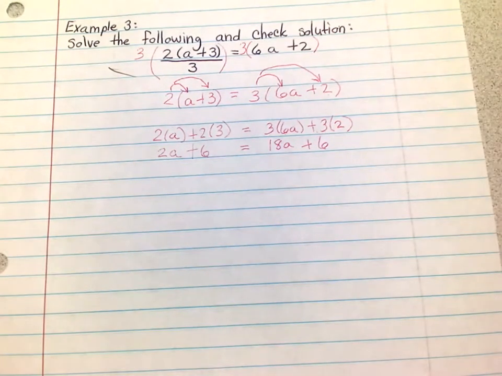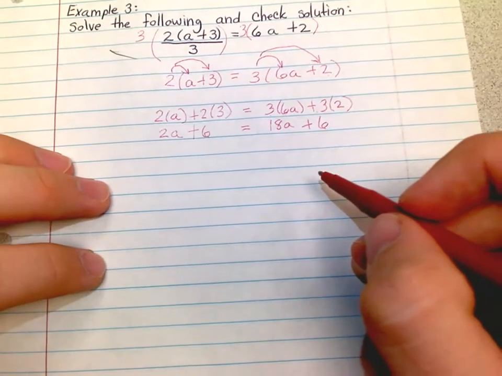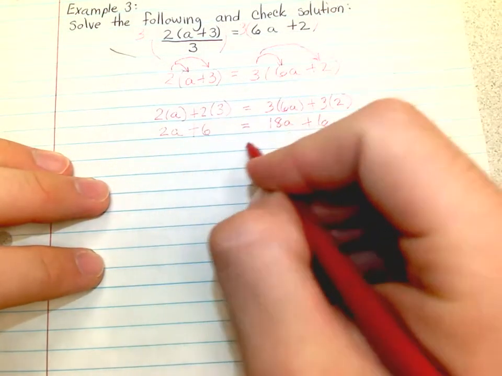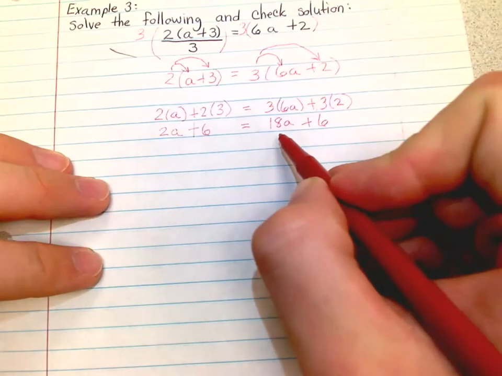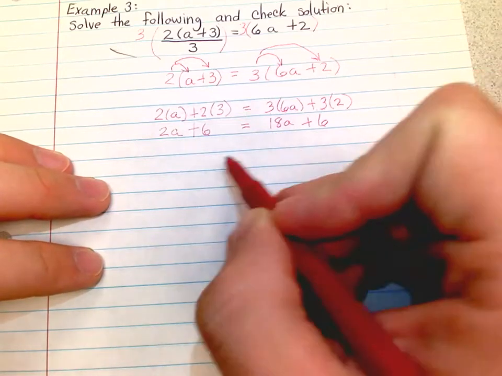Okay, we're good. We are going to be able to solve for a, because we have just some numbers with variables, and we just have some regular numbers. So we're going to solve for a, getting all the stuff with a on the left side and all the regular numbers on the right side of the equation. So let's start by getting this 18a on the other side.